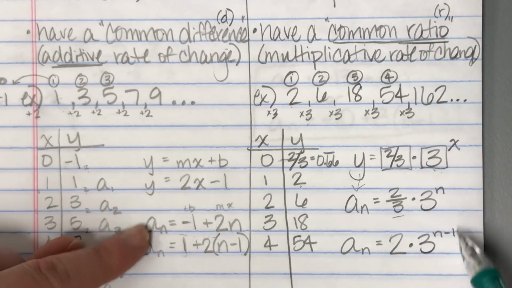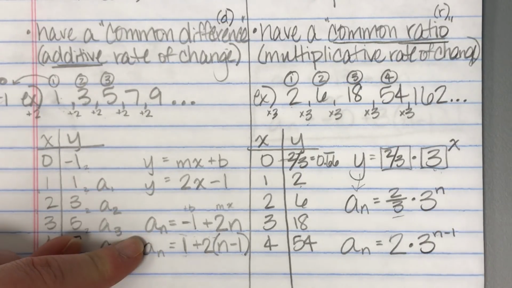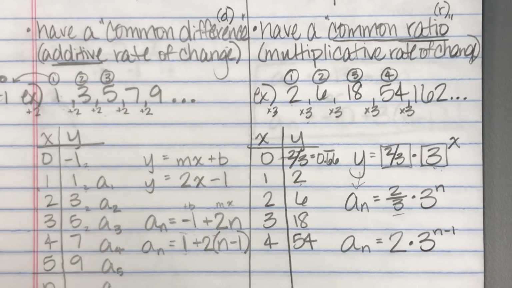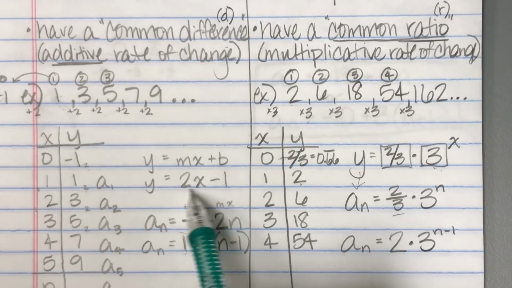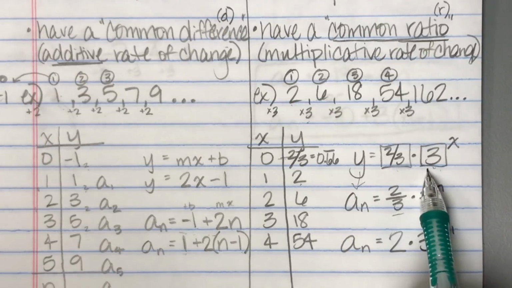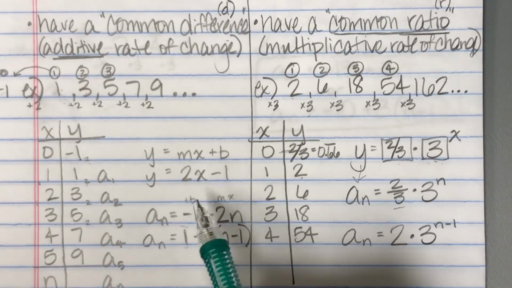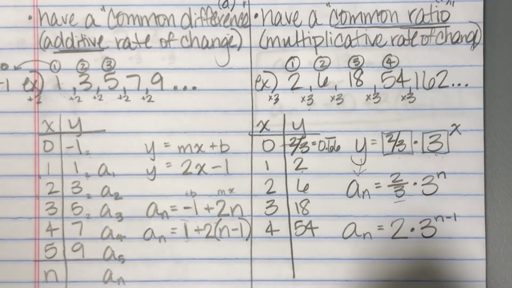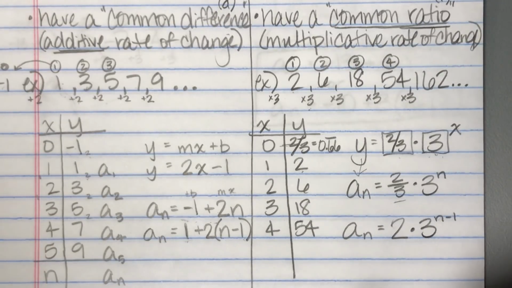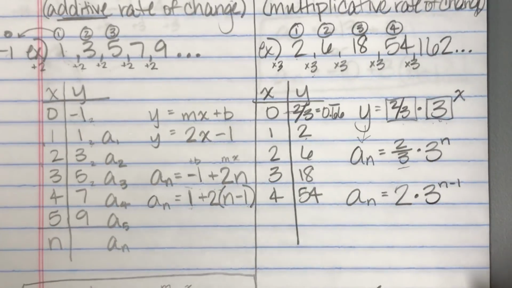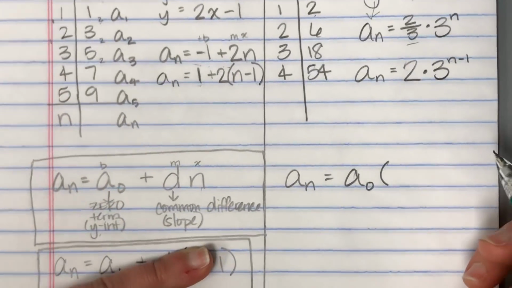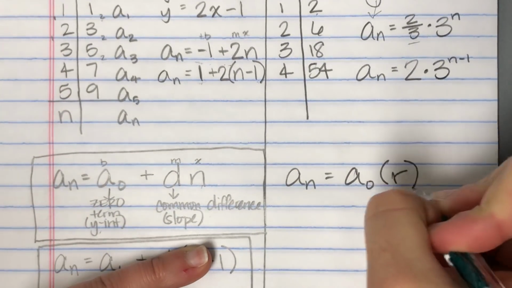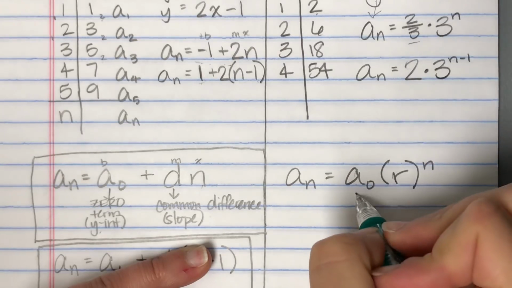This is very similar to what we did with arithmetic sequences, but instead of using an mx plus b format, I'm using the exponential format. Instead of linear, we're going exponential. So I can either write a sub 0 times the common ratio raised to the n.